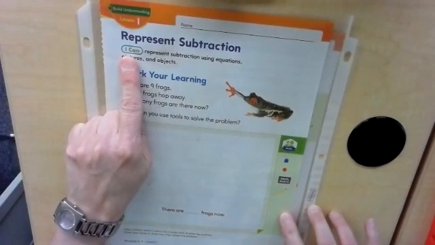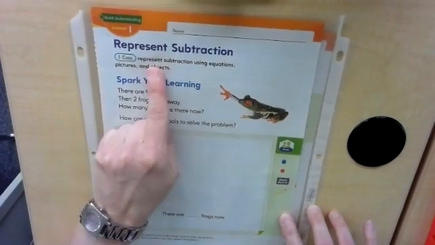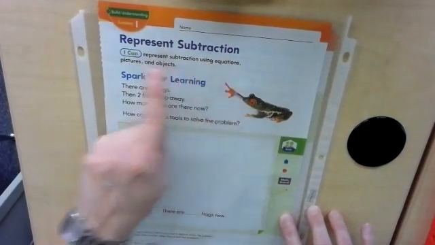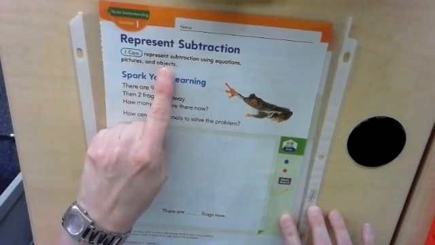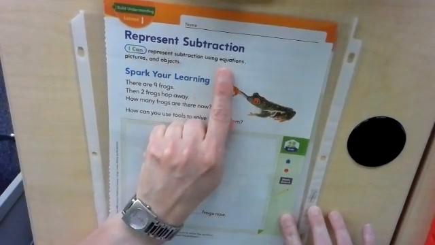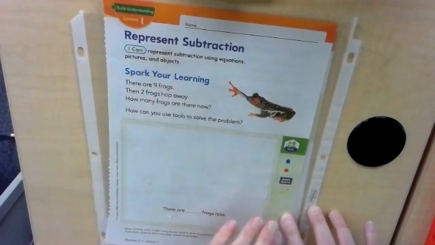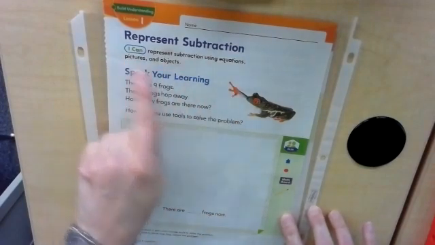And our I can statement for lesson 1 says, I can represent subtraction using equations, pictures, and objects. Remember, equation means that number sentence. We can also use pictures and we can use objects. So we're going to be doing some today of all three of those.